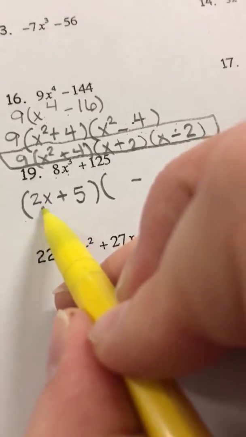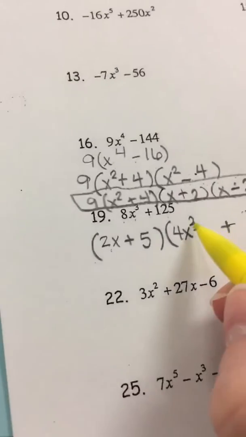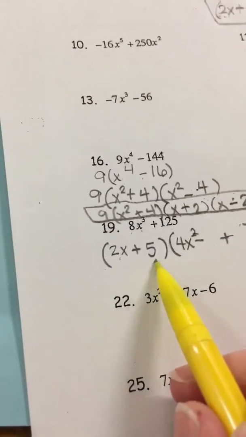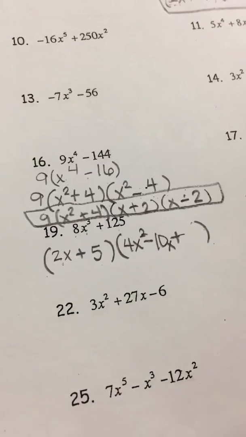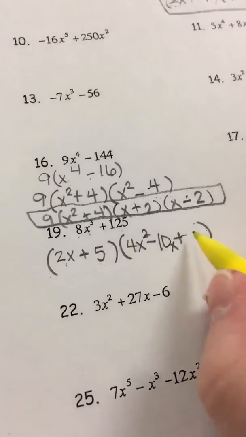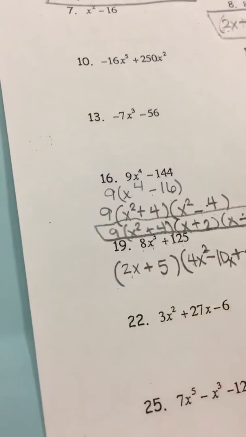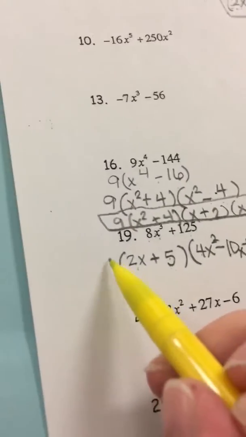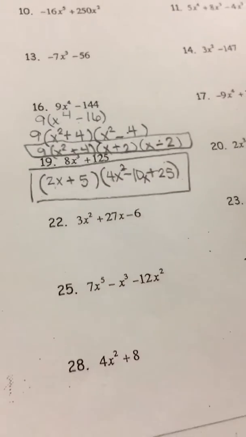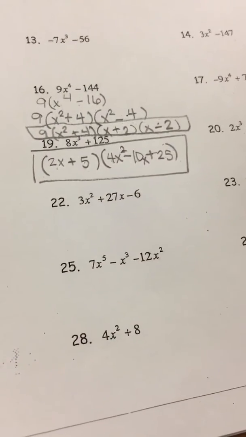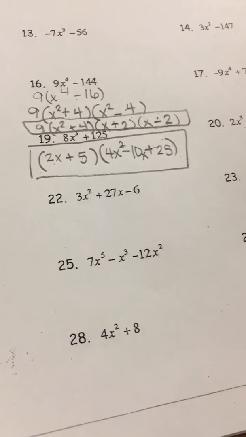So what's 2x times 2x? 4x squared. Okay, middle term, 5 times 2x, 10x. And last term is 5 times 5, 25. This has 3 terms, don't know how to deal with that. This has 2, but none of them are squares, none of them are cubes. You are done. Now sometimes all you'll be able to do is take out a greatest common factor. Sometimes you won't even be able to do that. You just rewrite it, okay?